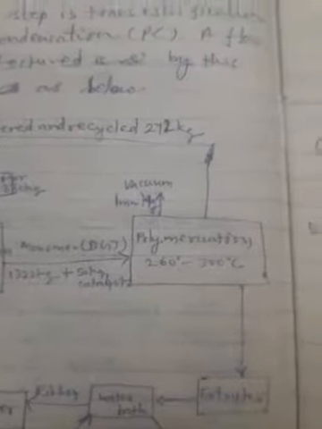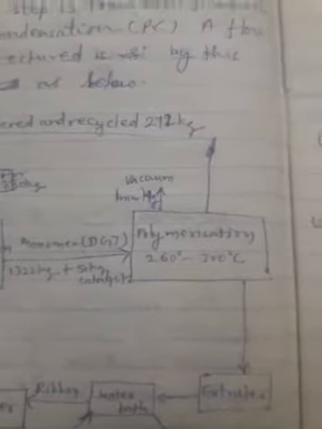Initially a low vacuum, then a high vacuum is applied, and during this the excess amount of EG is recovered and recycled, and this reaction is carried out at 260 to 300 degrees centigrade.